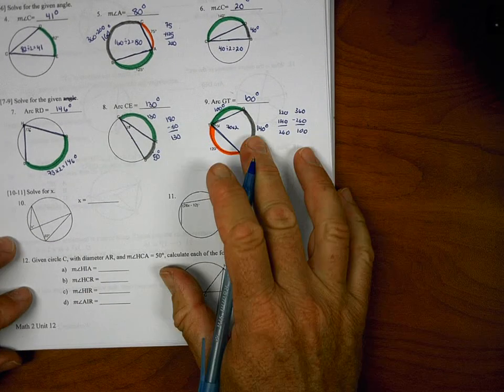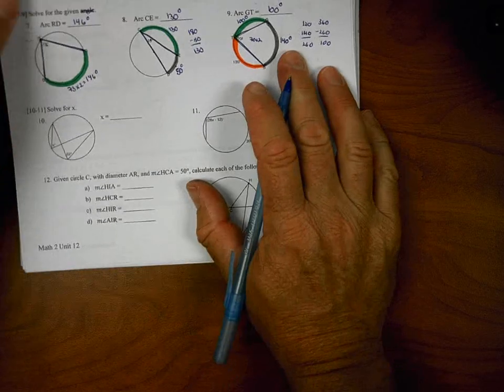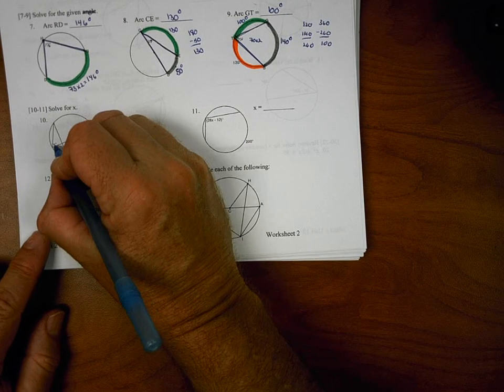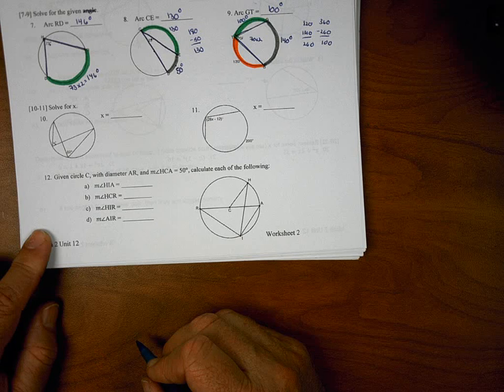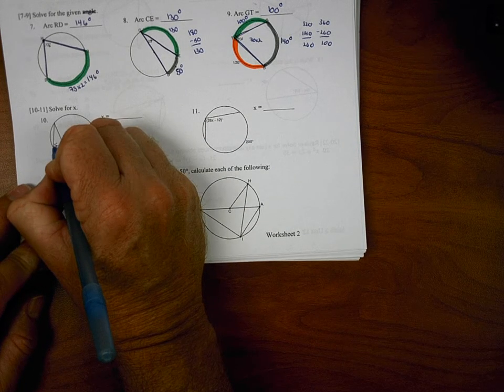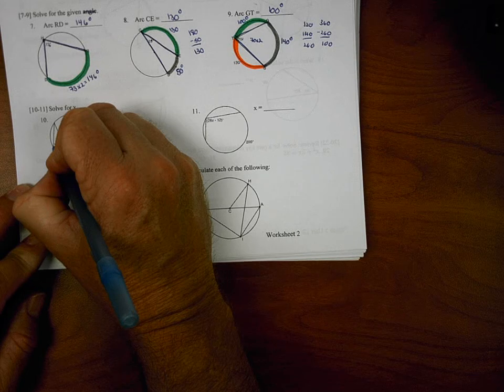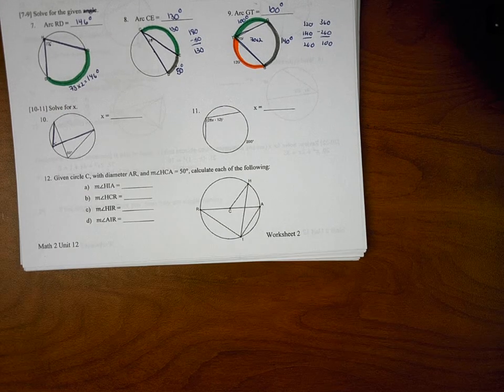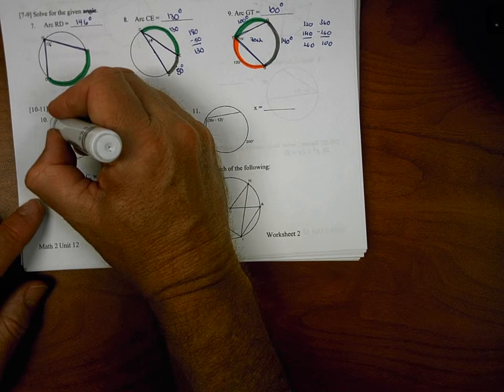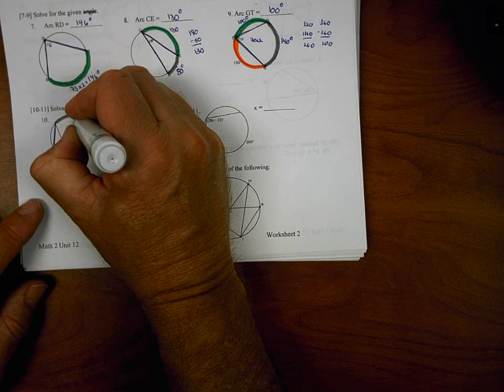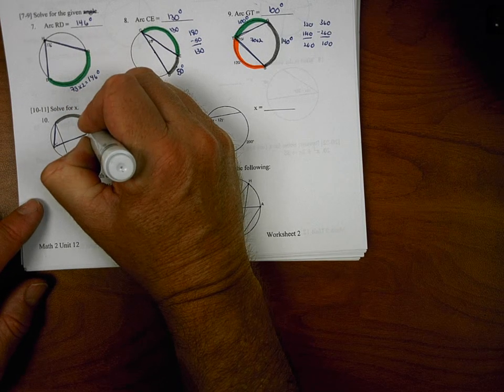All right, number 10, we're going to solve for x. So x is represented by this angle right here. Let's follow the two sides of the angle that's marked as x out, and you will notice that the arc intercepted by that angle is that arc right there.